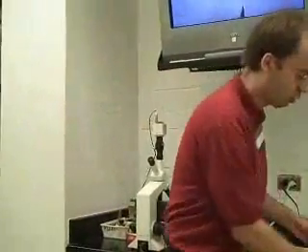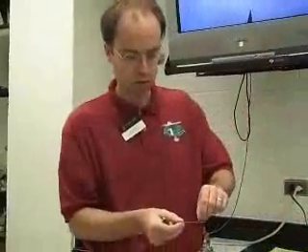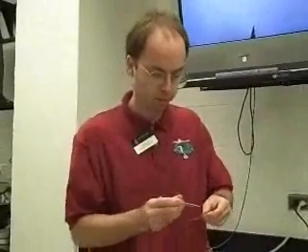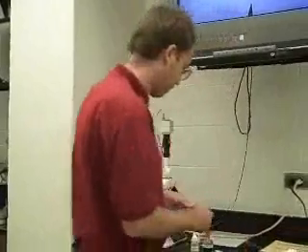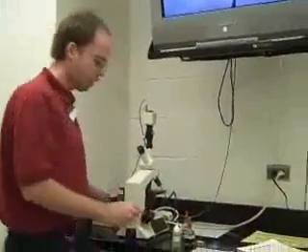So we looked at diffusion across cell membranes in Elodea, which we looked at previously. It's an aquatic plant. So first off, we're going to look at normal Elodea.